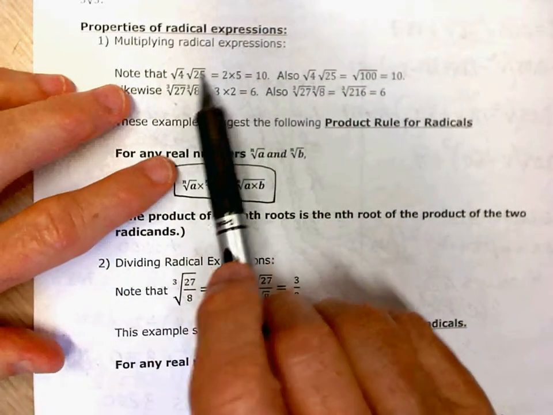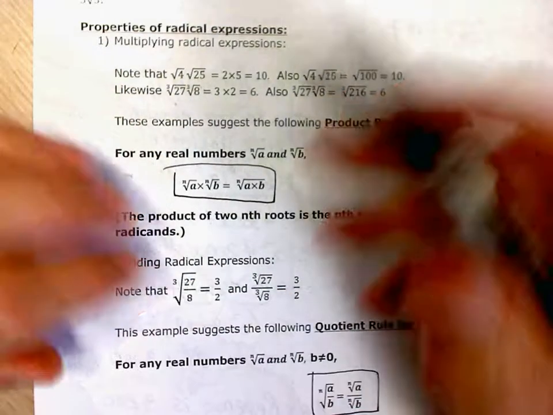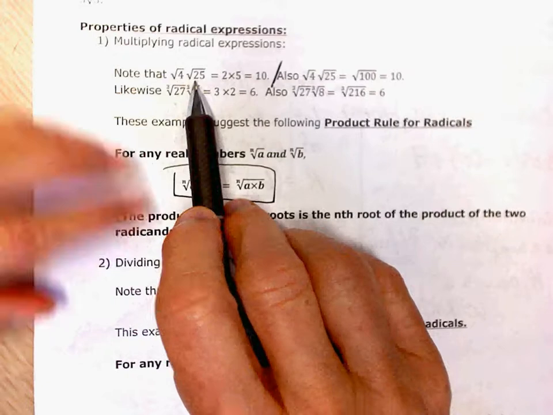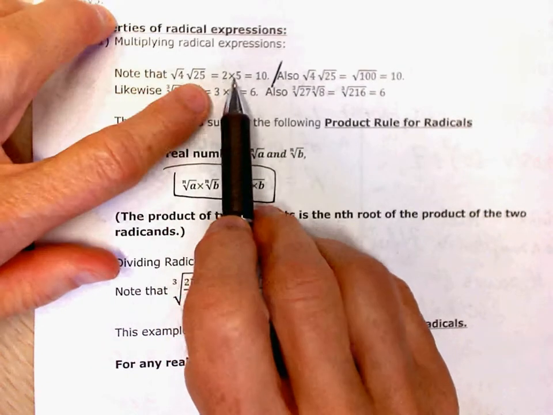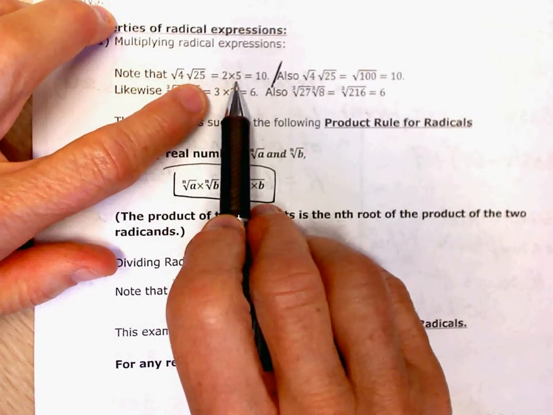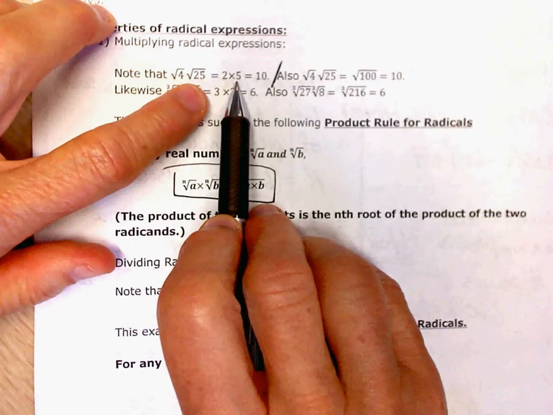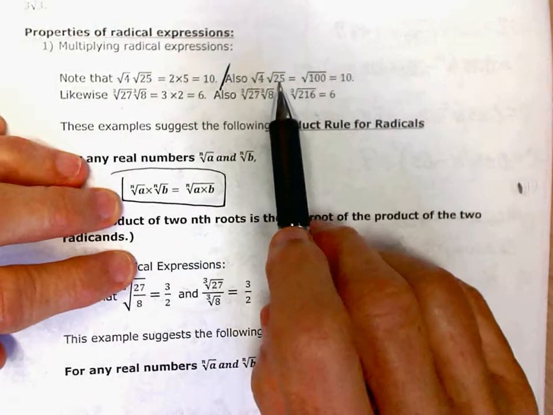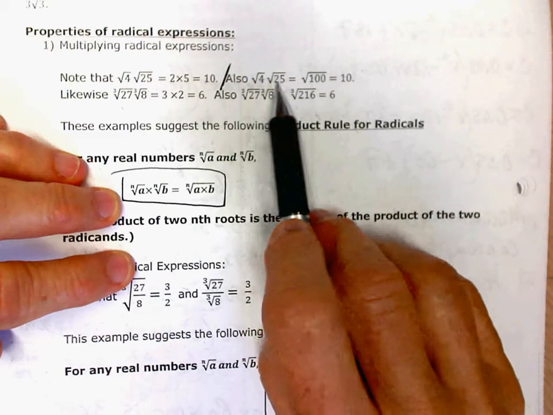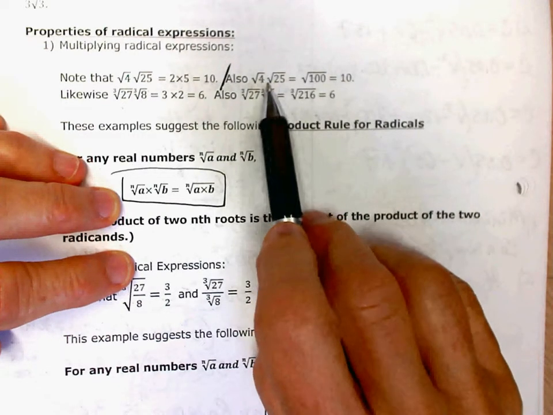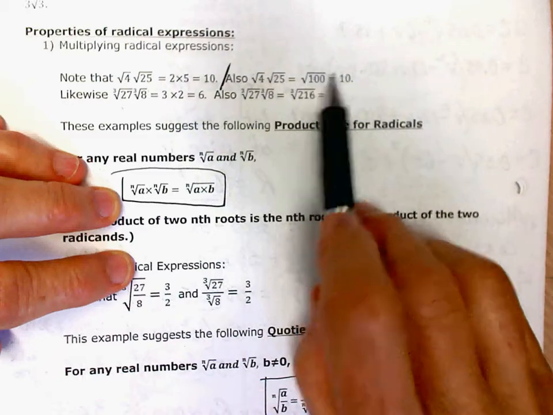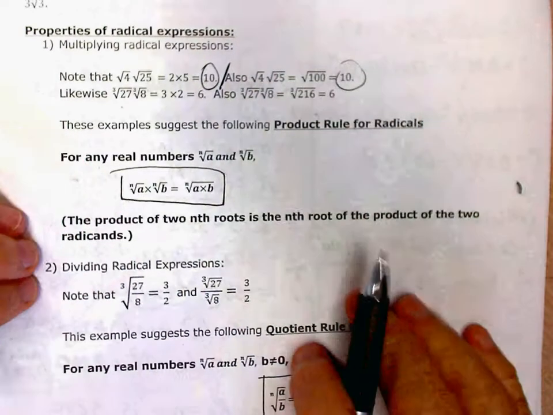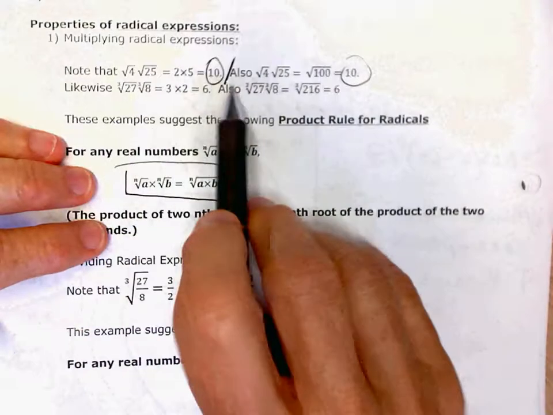Multiplying radical expressions. Just notice the square root of 4 times the square root of 25. Well, you know the root of 4 is 2. The root of 25 is 5. 2 times 5 is 10. Or you could multiply inside the radical sign and you would get 4 times 25 is 100. Notice you get the same result. They're both 10.